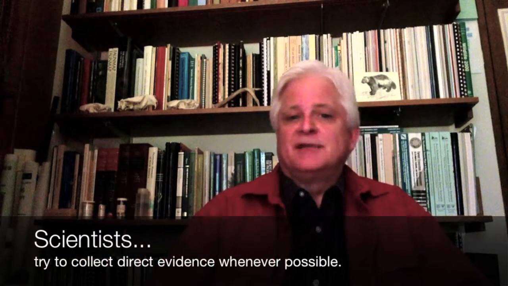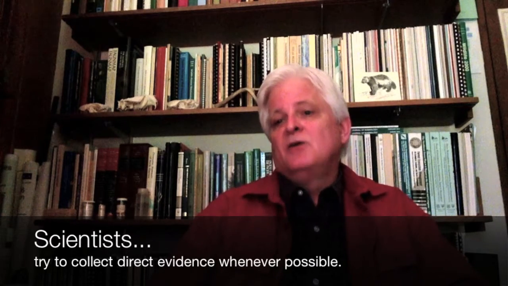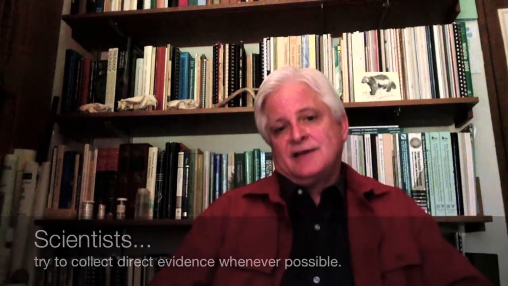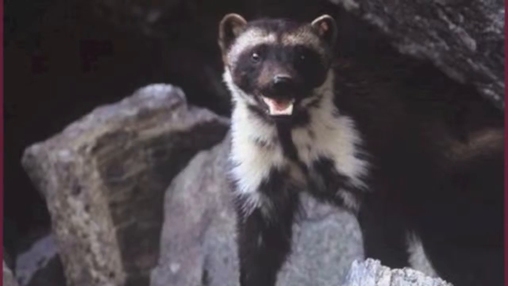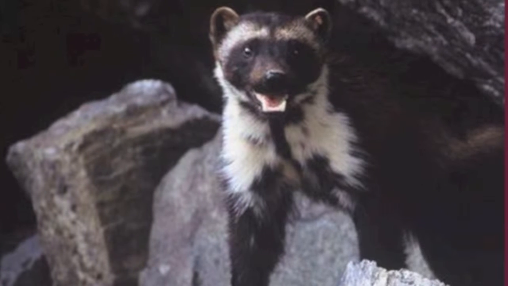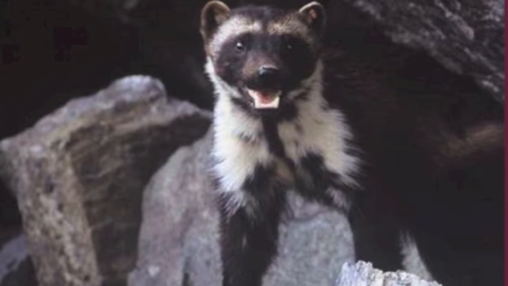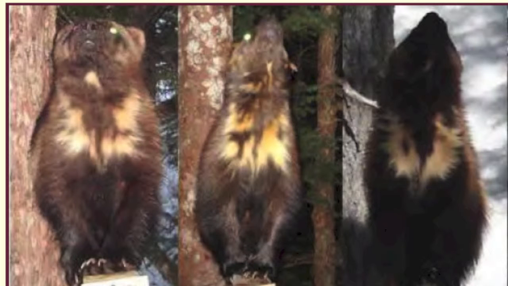You can do much more sophisticated kinds of scientific analyses if you have data on individual animals rather than just, well, we know a wolverine was there at that time. Another very interesting thing about wolverines is they have patterns of white and cream-colored blazes on their throat and chest. These are called the throat and chest blazes. And they're these striking patterns, color patterns, and each one is different.